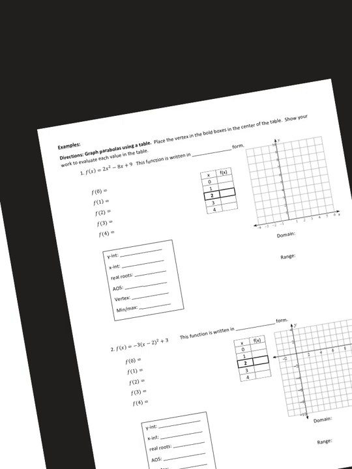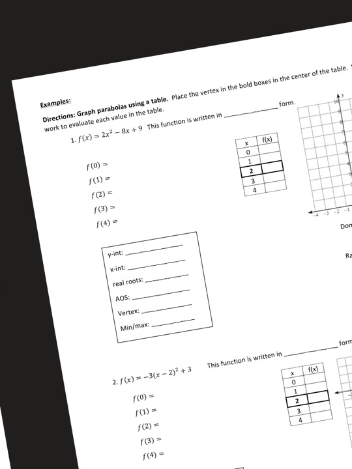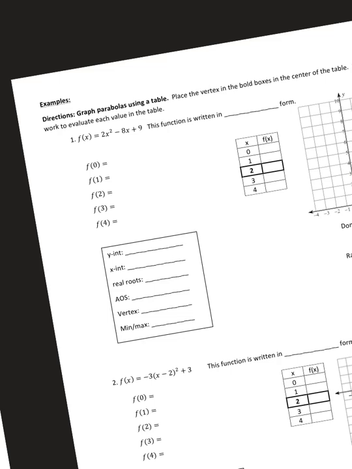So the function is f of x equals 2x squared minus 8x plus 9. The first question that we're being asked is, what is the form that this quadratic is written in? And this quadratic is written in ax squared plus bx plus c form, which is standard form. Okay, so we're identifying the form as being standard form.